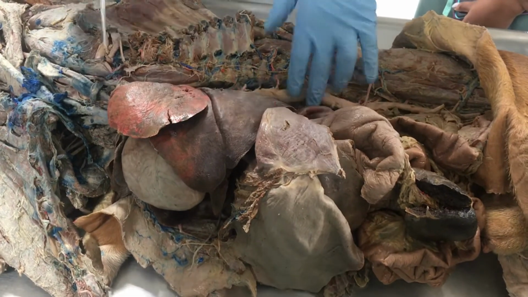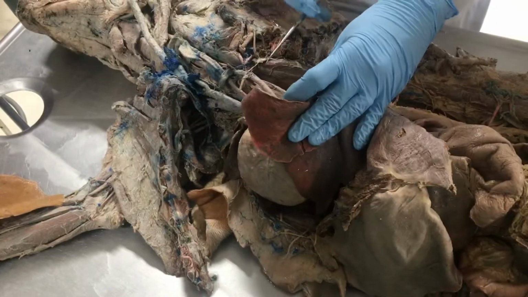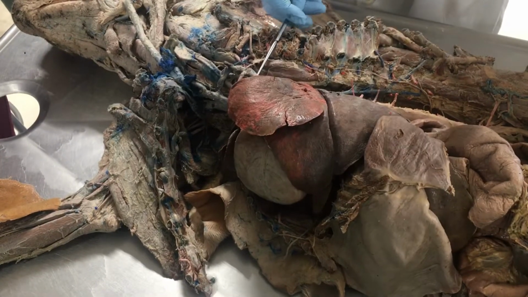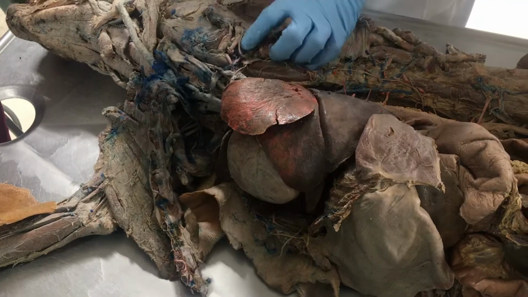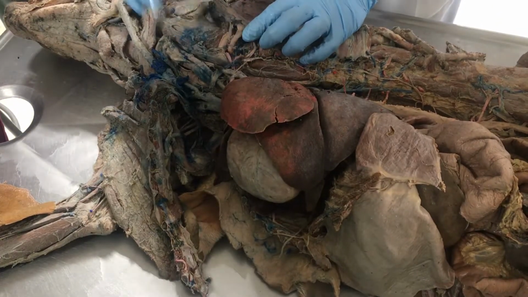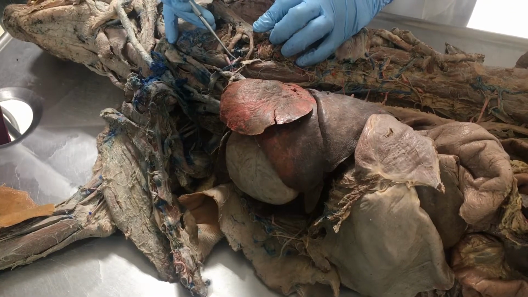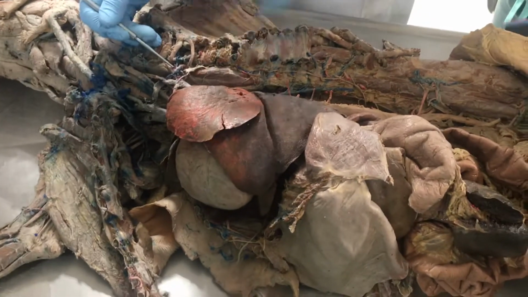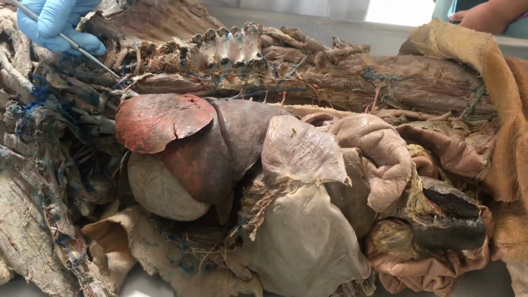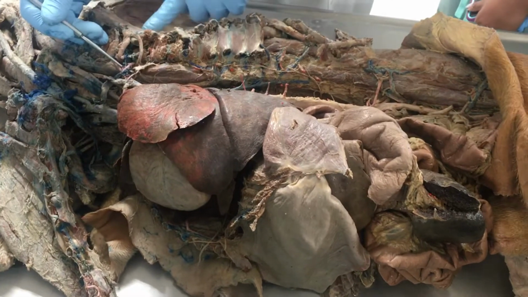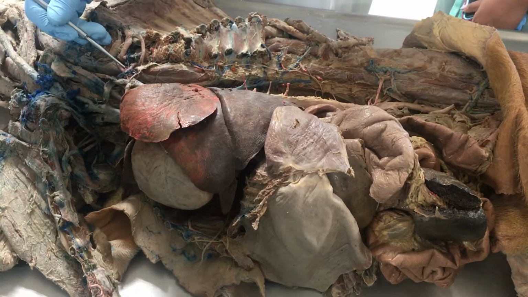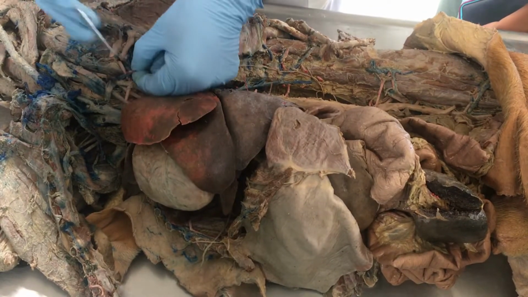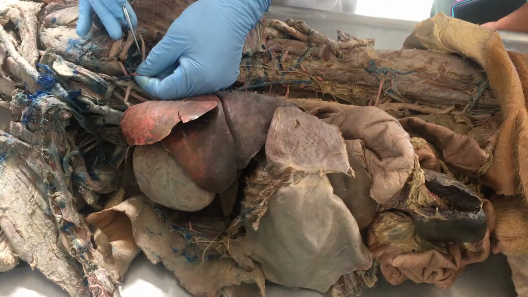Okay, now let us go through the branches of the subclavian. The subclavian has four major branches. The first one is the costocervical. Look at the name. It's costocervical. Costo means ribs. Cervical means neck. So if you follow it a little bit, it will divide into two branches.